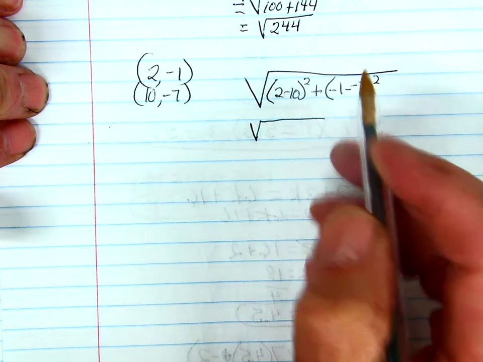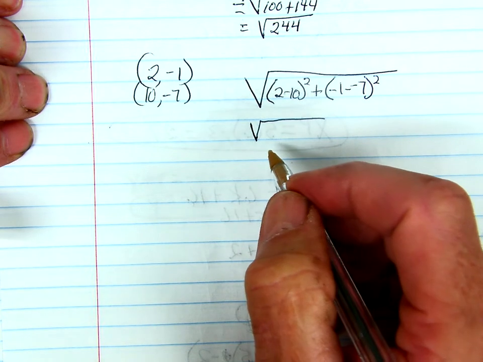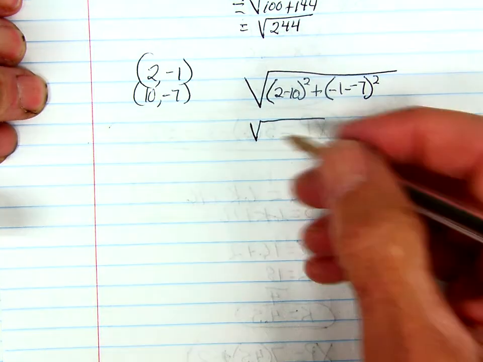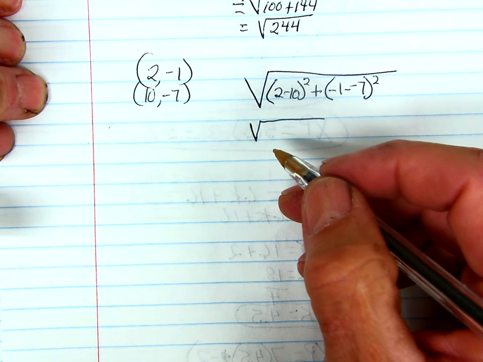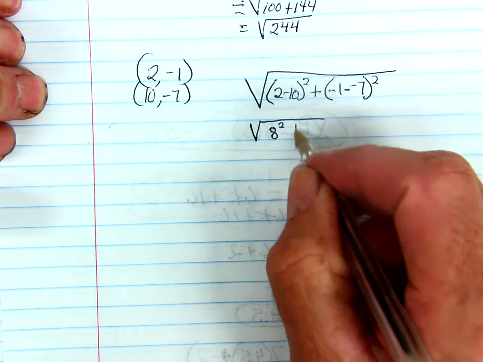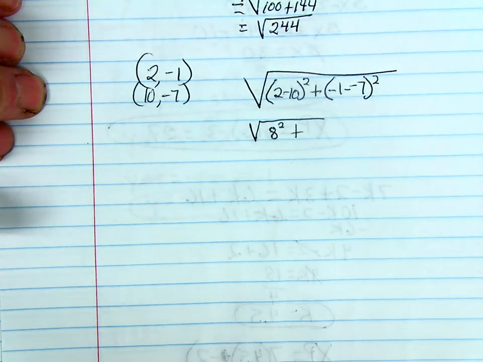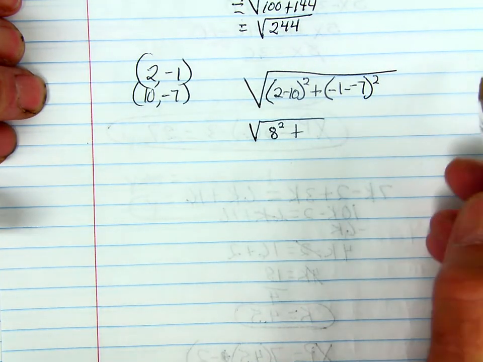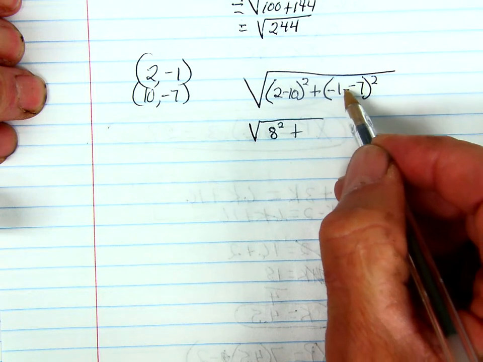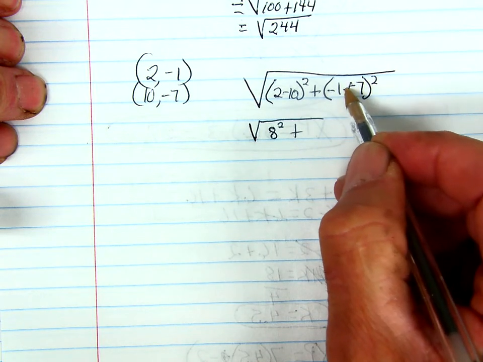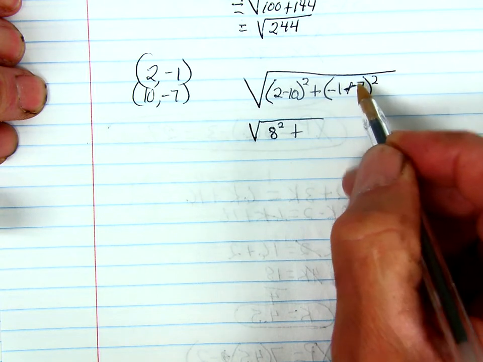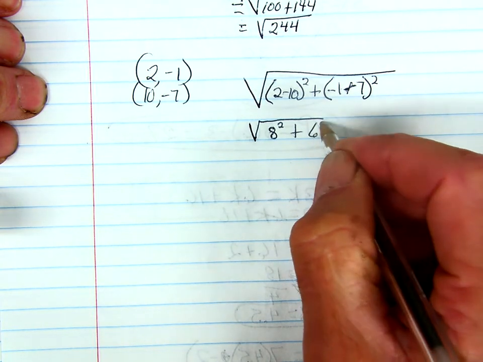Two take away 10 is negative 8. As we saw in the last example, it doesn't matter if it's positive or negative, so we're going to go positive either way. So we'll just write it as positive 8 squared. That way we can forget about parentheses. Now over here we have a minus negative. That means it's a plus. Negative 1 plus 7 is positive 6, and it's squared.